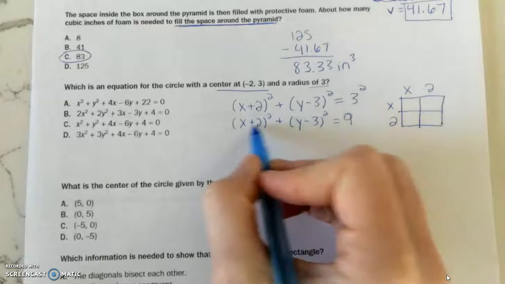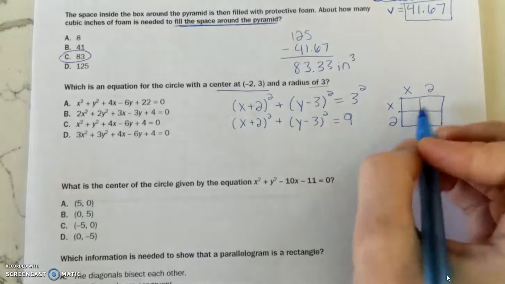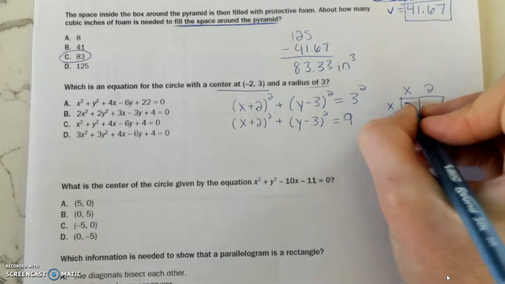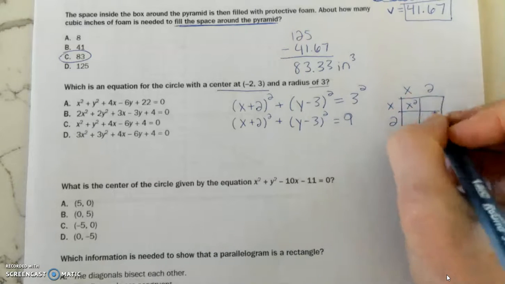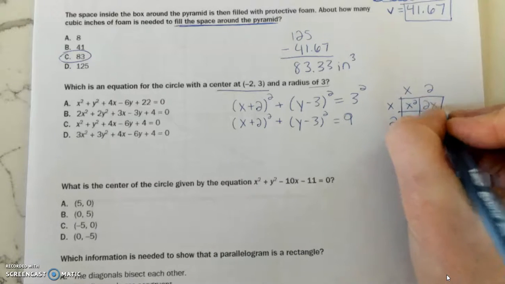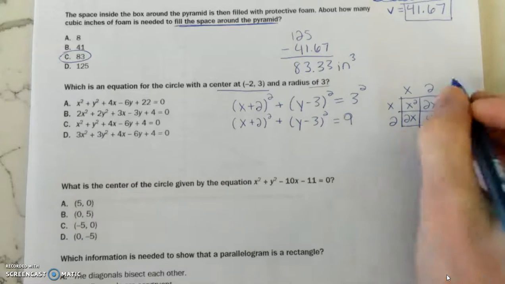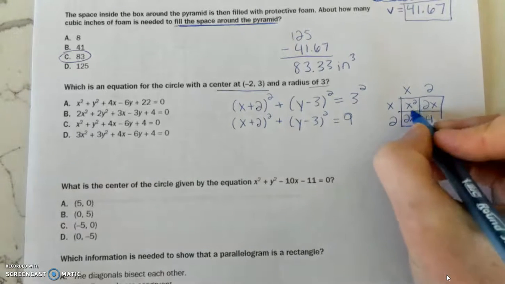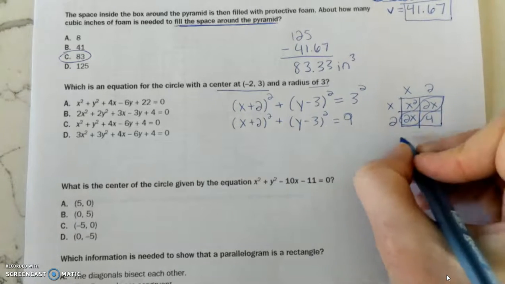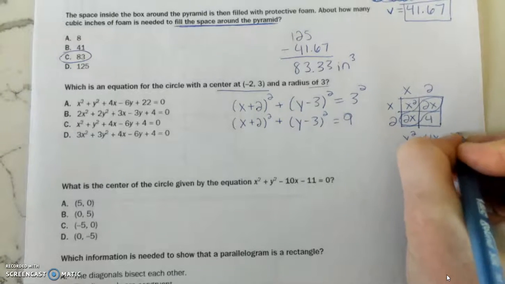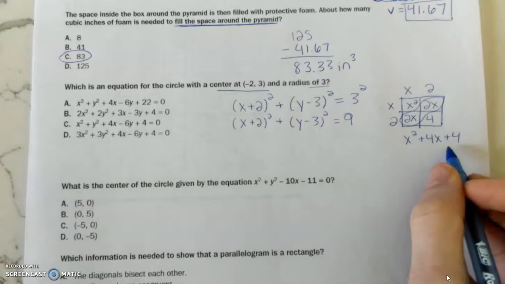Alright, so it's a binomial squared, so it's something times itself. So I'll put x and 2 up here, x and 2 down here. In the box is x squared, x times x. And this box is 2x. This box is 2x. And this is 4. I have two like terms I can combine. So my final trinomial is going to be x squared plus 4x plus 4.